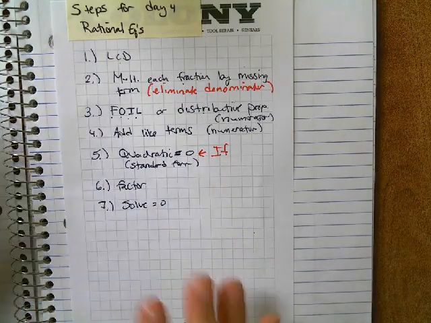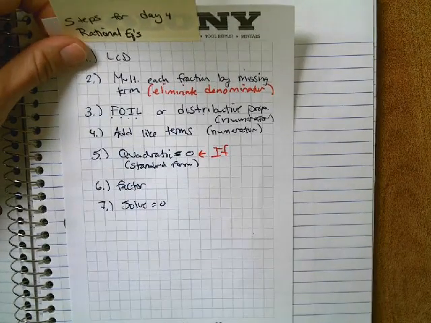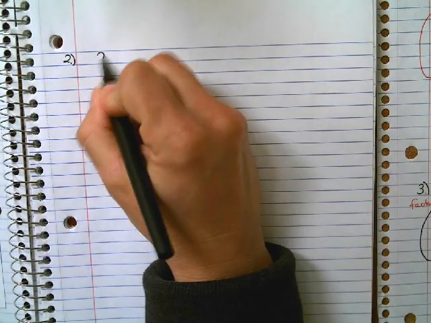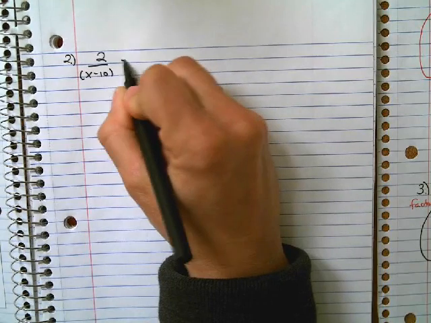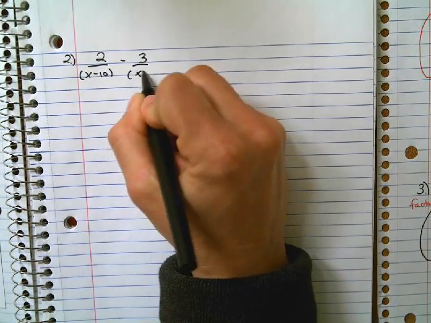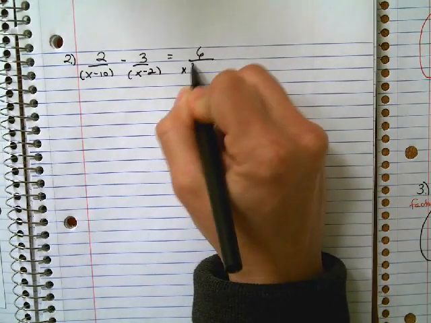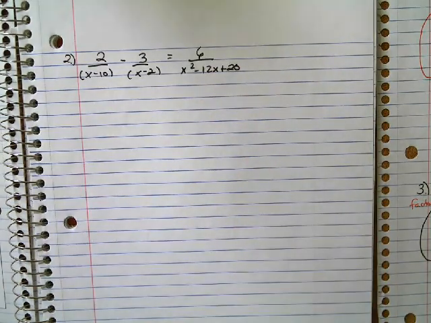Okay. So I'm going to add question number 2 right now. This is from your notes that I uploaded on Google Classroom, so check the notes. So question number 2 is 2 over x minus 10 minus 3 over x minus 2 equals 6 over x squared minus 12x plus 20. Okay, so first step is finding the least common denominator.